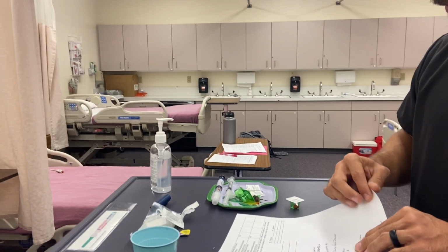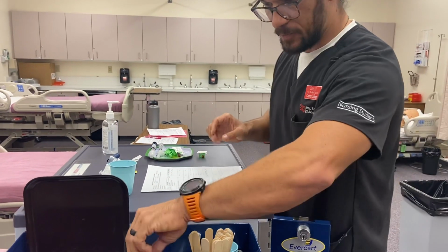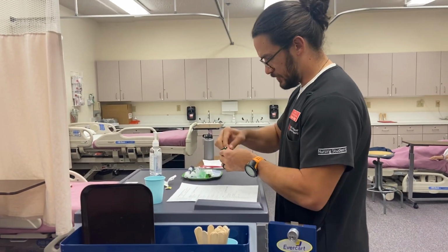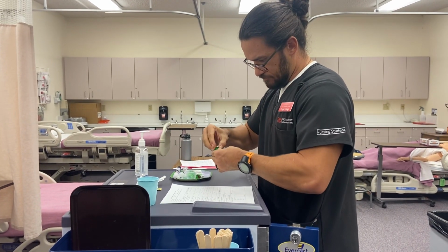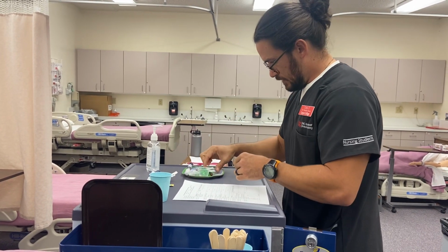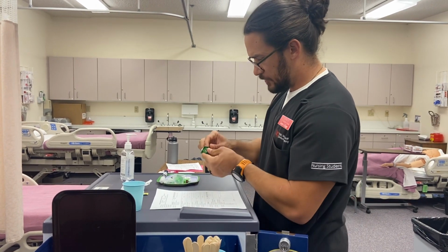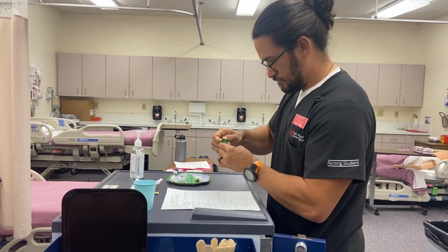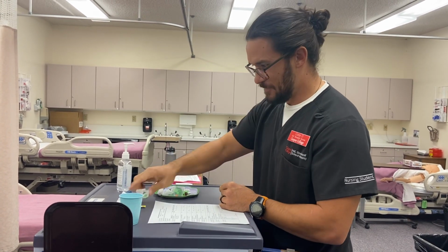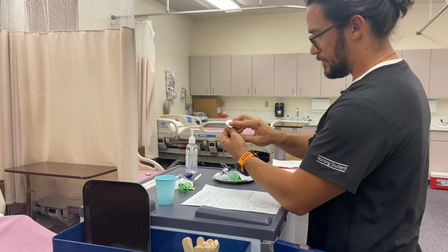Okay, so his PO medications, I have docusate. I'm going to put them in a cup here. Docusate 100 milligrams. I have omeprazole 20 milligrams. This one looks like an M&M. I have escitalopram 10 milligrams.